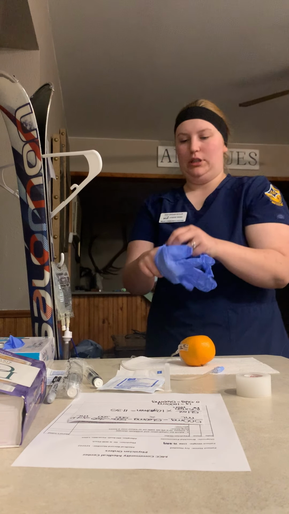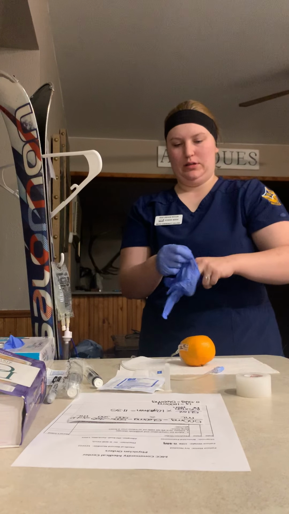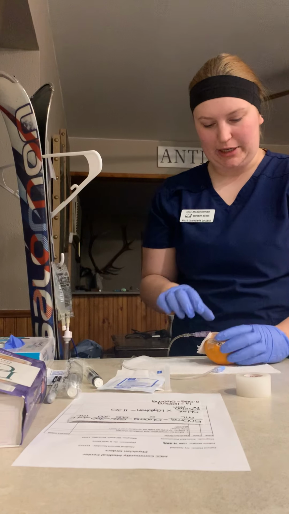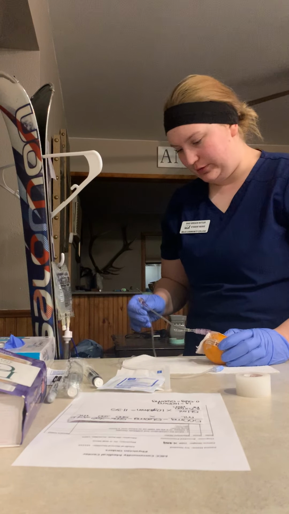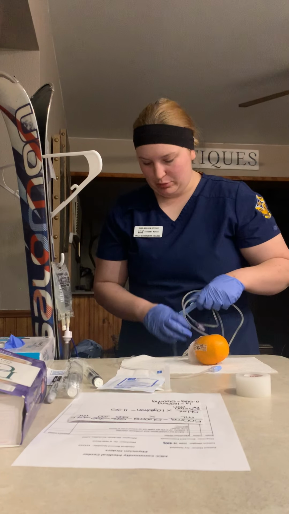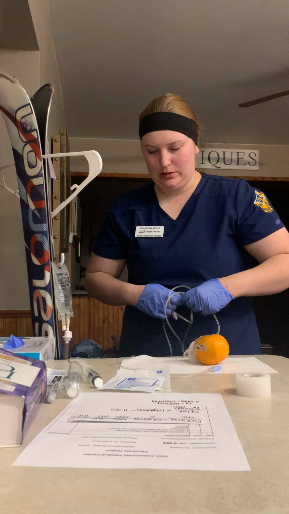Put on some new gloves. And while you're here too, make sure you're just assessing that IV site, making sure your fluids are running. And we're going to adjust the primary roller clamp.